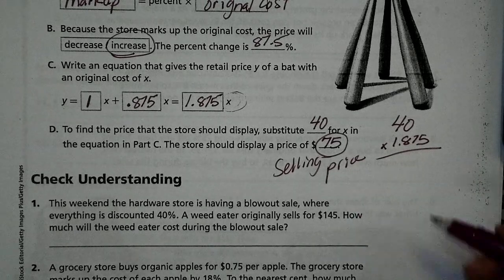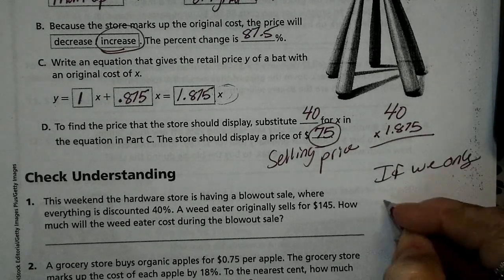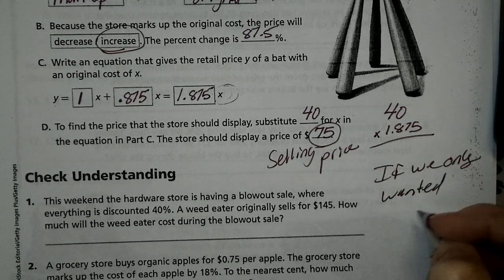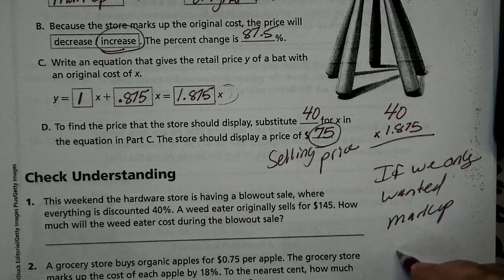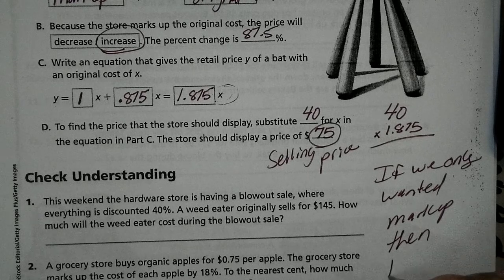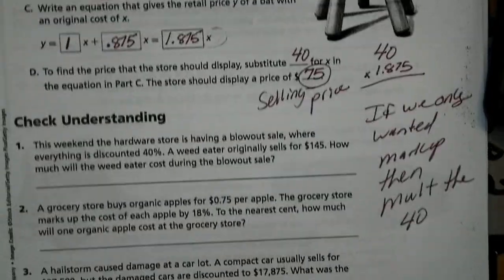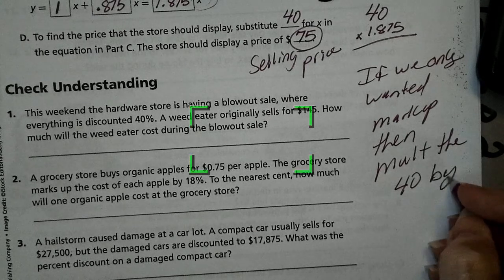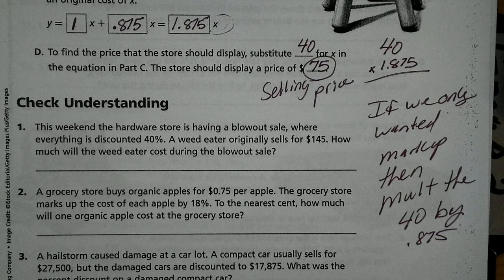So if we only wanted markup, then multiply the 40 by 0.875. Okay? So you have to make sure you understand what the question is asking you for.